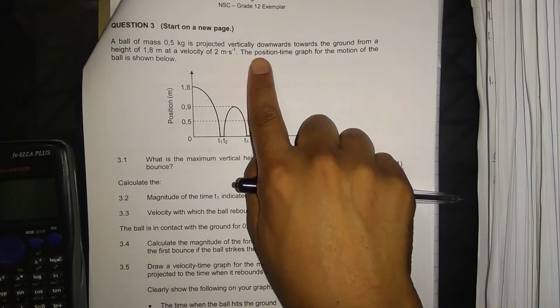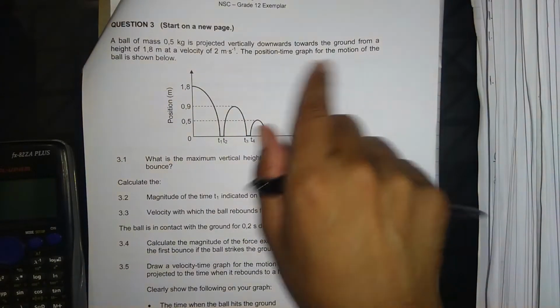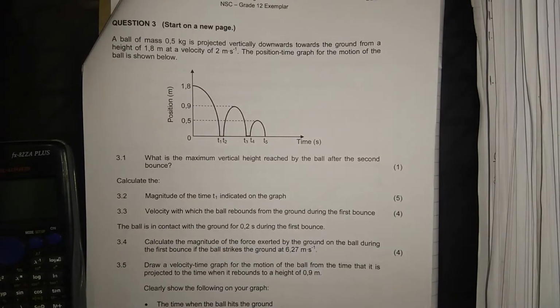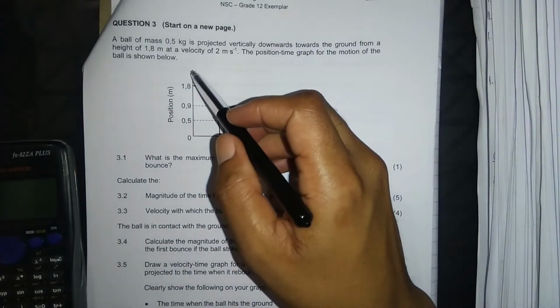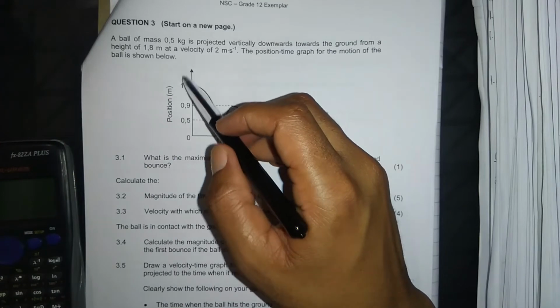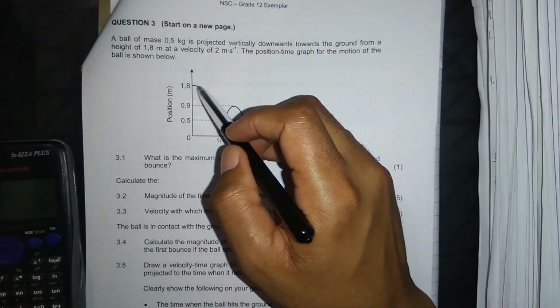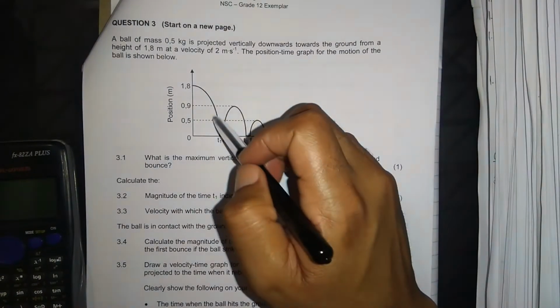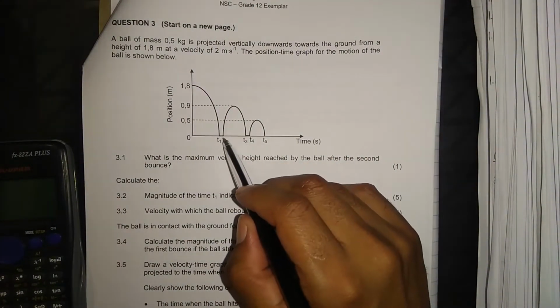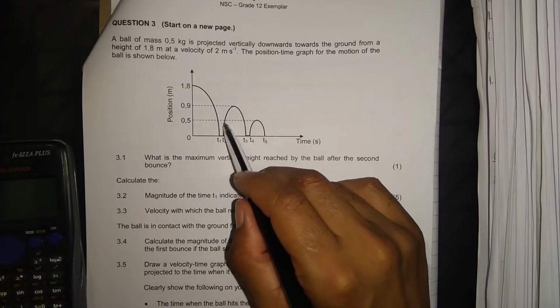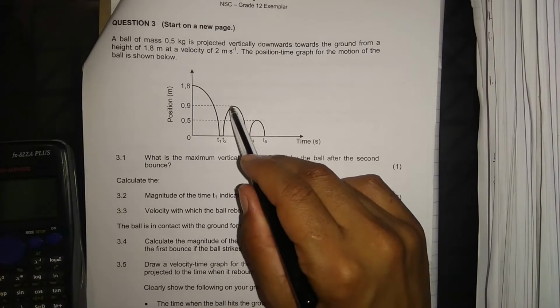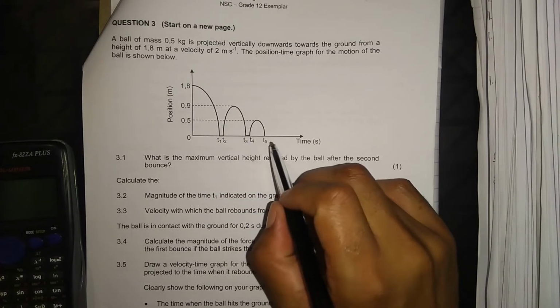Now the position versus time graph for the motion of the ball is given below. Here in the position versus time graph, we see that the individual is standing at a height of 1.5, then you project the object down, and the ball bounces. The ball is in contact with the surface for a period of t1 to t2, then it bounces up, all the way up to a height of 0.9.